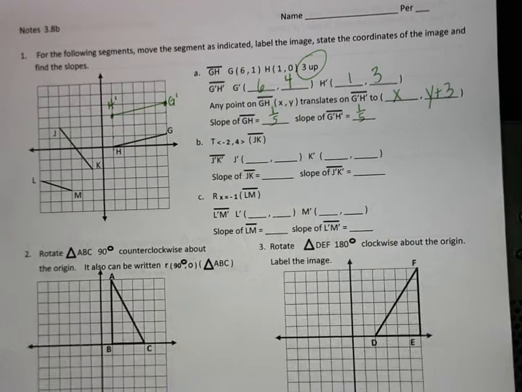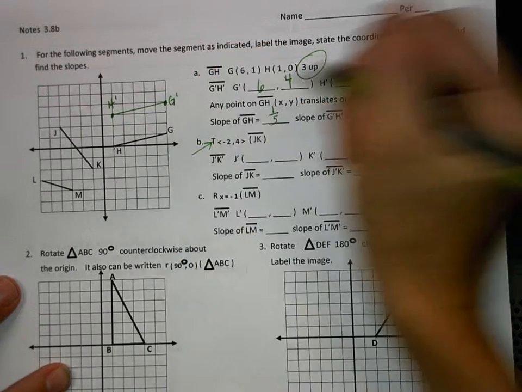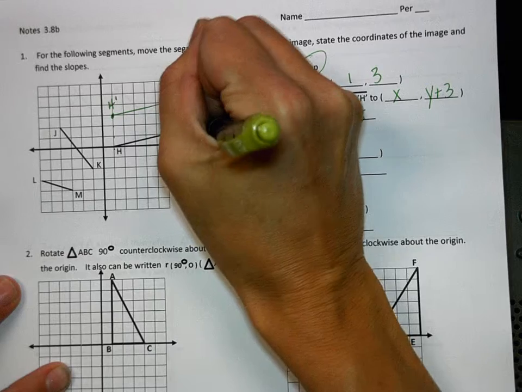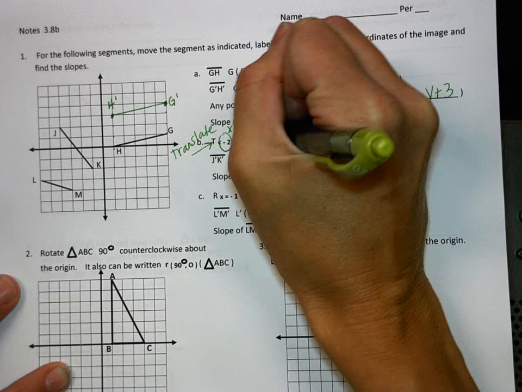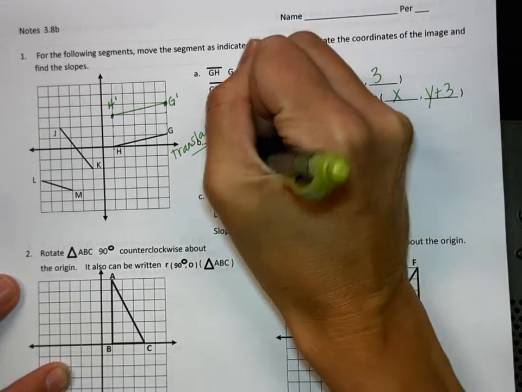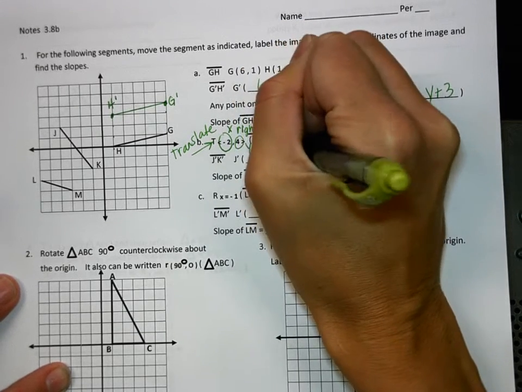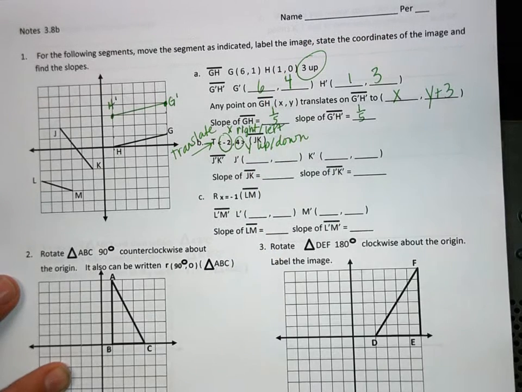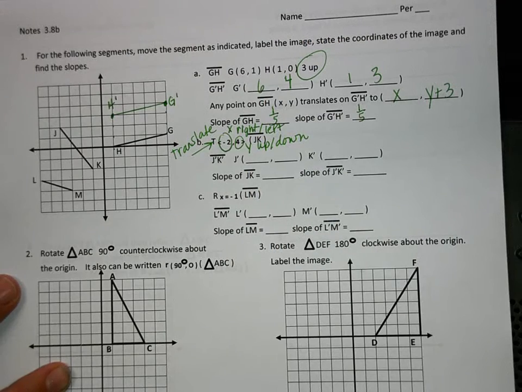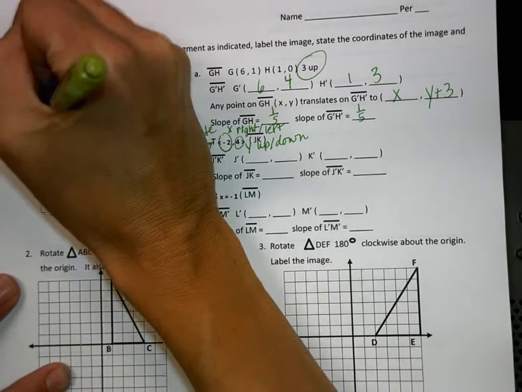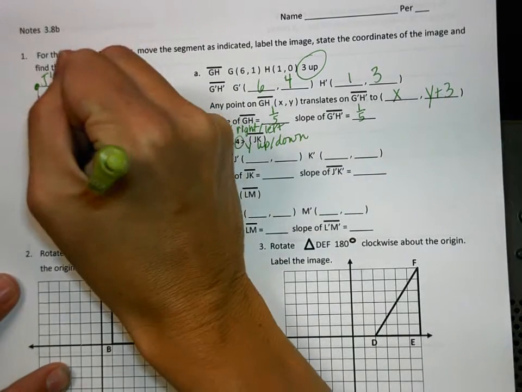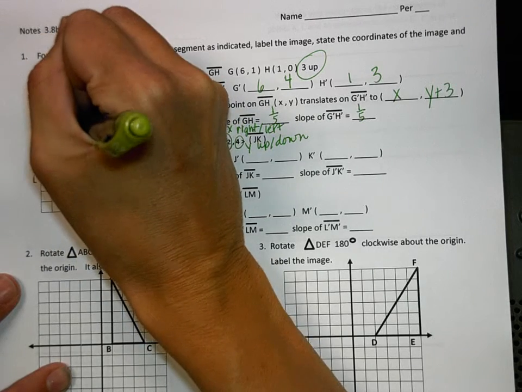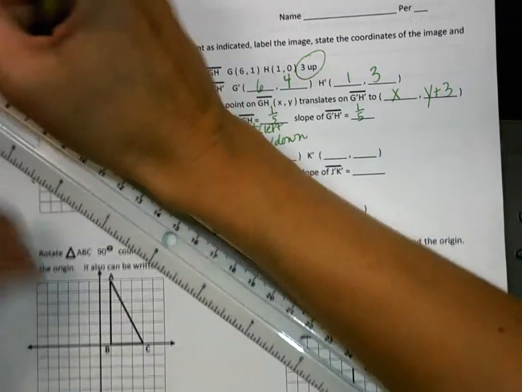Another way of writing a translation, and we talked about this yesterday, is that you can put a T, so that means translate. And then this first number goes with your x-axis, which is right and left. And the second number goes with your y-axis, which is up and down. So this one is asking us to shift this or translate it left 2 and up 4. So we're going to go to J and go left 2, up 4, and make our J prime. And same for K, left 2, up 4. And we have K prime. And then we can draw our segment.